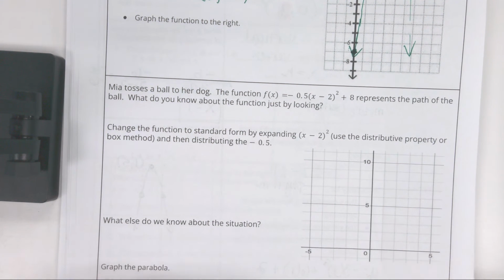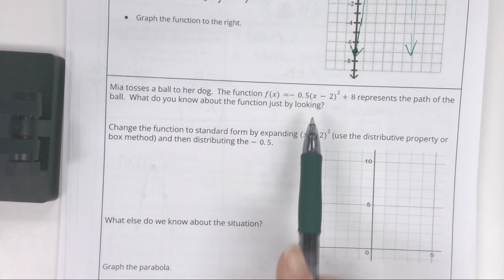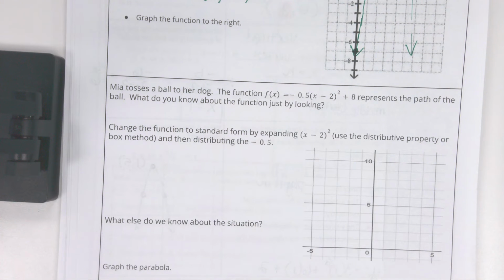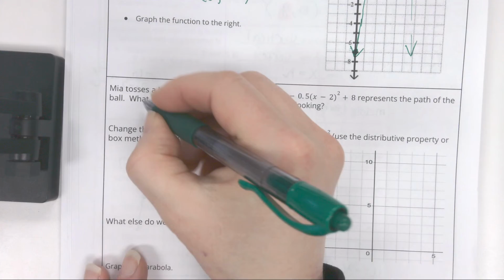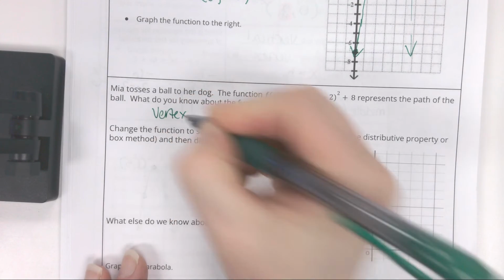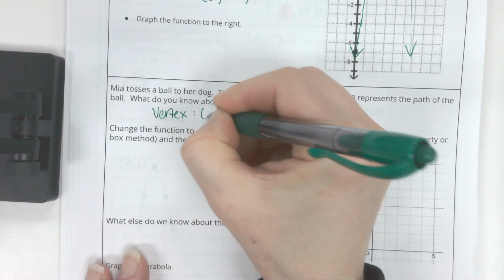Okay, let's take a look at this and say, what do we know from vertex form and what do we know from standard form? Before I distribute, if something's in vertex form, I should be able to identify the vertex, and I don't have to do negative b over 2a. What is the vertex of this? I know the vertex is (2, 8).